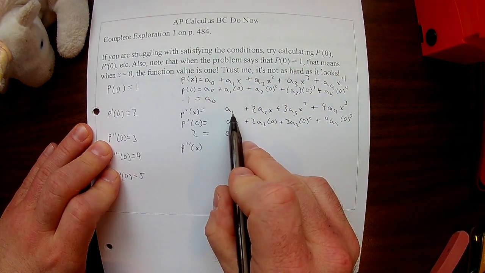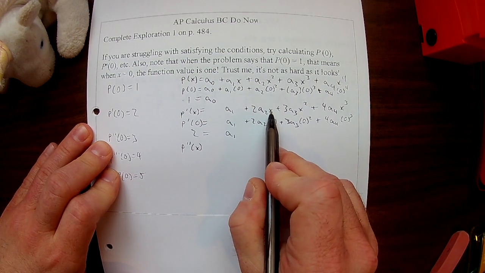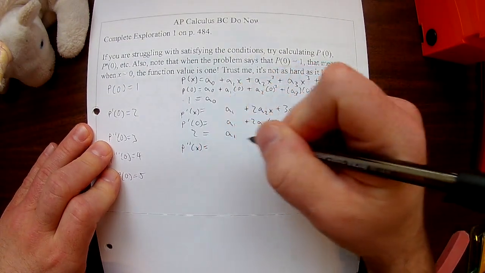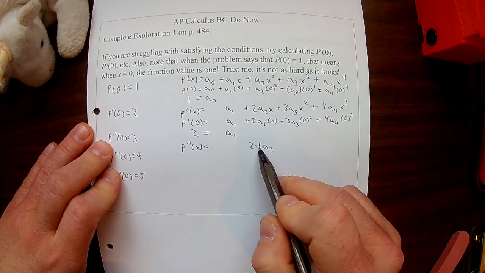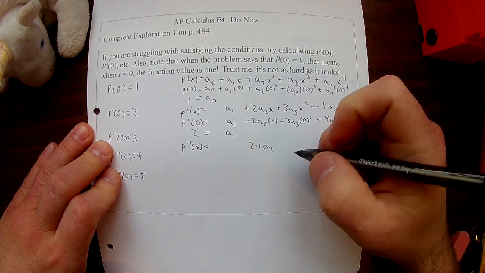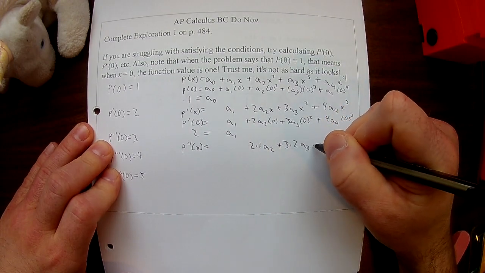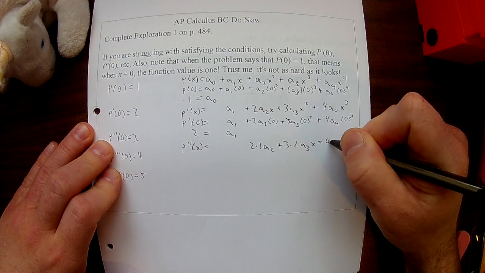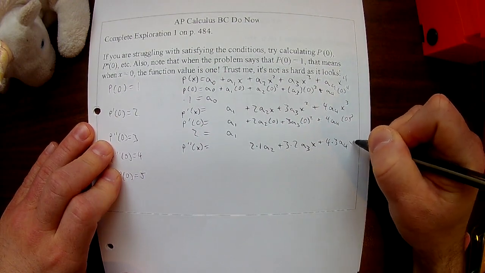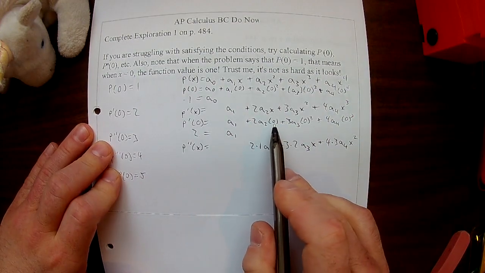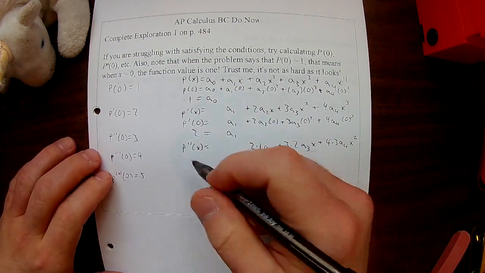Find the derivative of the derivative, so a1 differentiates out, derivative of 2a2x, well that x differentiates down to 1, this is going to become, let's just call that 2 times 1, a2. Plus 3 times 2, a3x, plus 4 times 3, a4x squared. So each term has a reduction in power by 1, and that exponent drops down still.